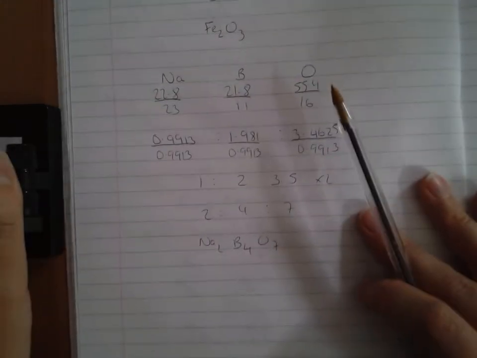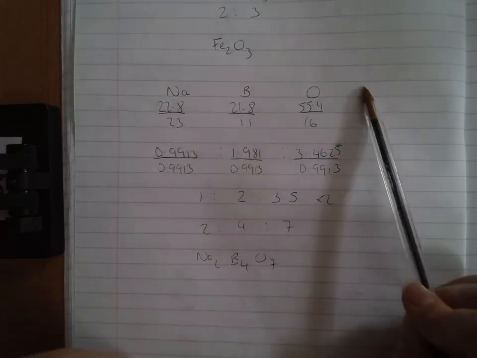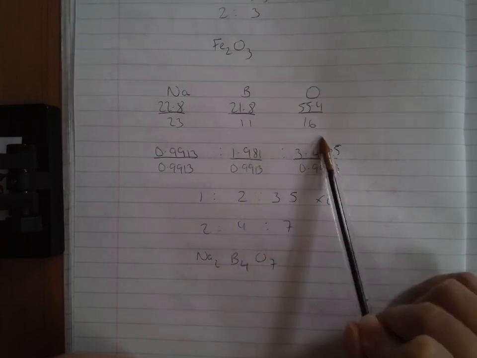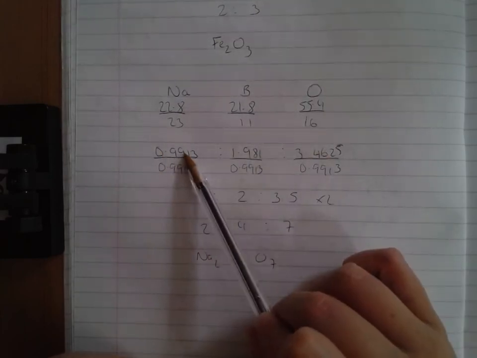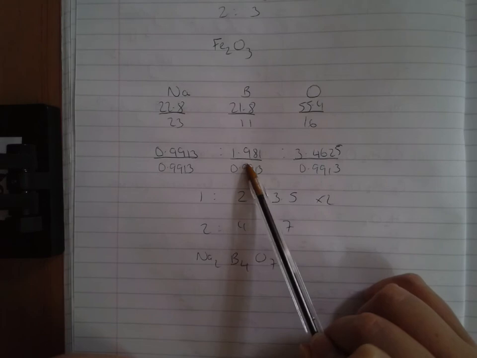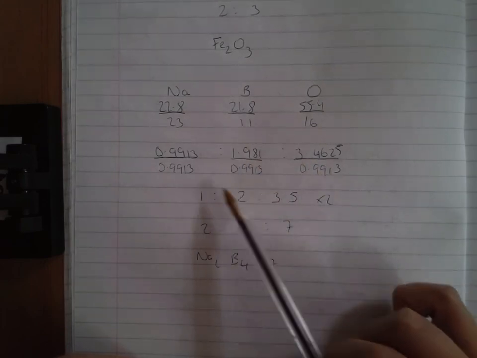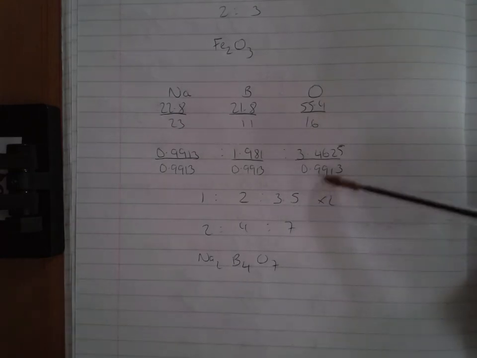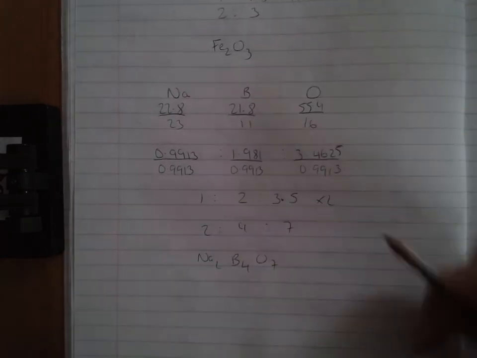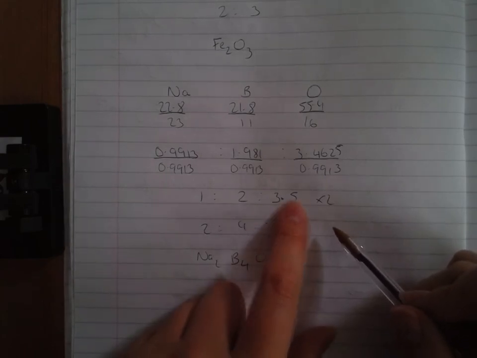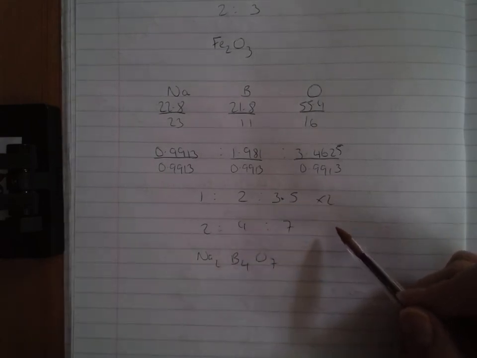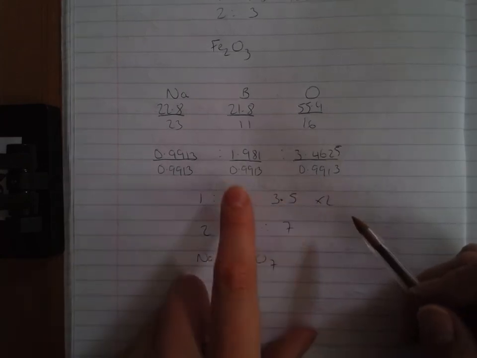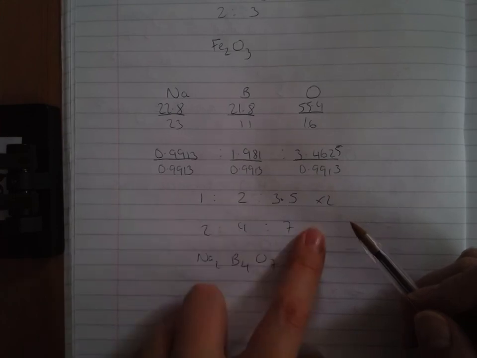The next one is a similar situation. You've got sodium, boron, and oxygen. I take my percentages and I divide by the formula mass that I'm given in the question, and I get these numbers here for moles. Of these 3 numbers, 0.99 is the smallest, so I divide everything by 0.99, and I get a ratio of 1:2:3.5. Yet again, I have got a 0.5 in my answer, okay? I can't have a decimal in my answer. Okay, once again, 3.5, if I need to make a half a whole number, I multiply by 2. But if I'm multiplying 3.5 by 2, I need to multiply everything by 2 to keep that ratio the same.